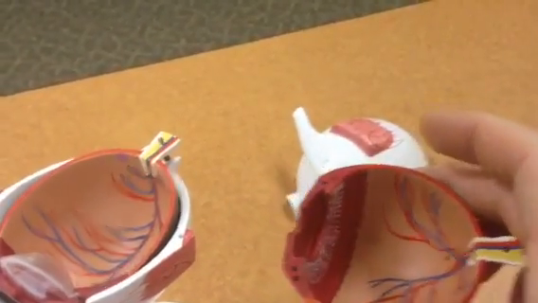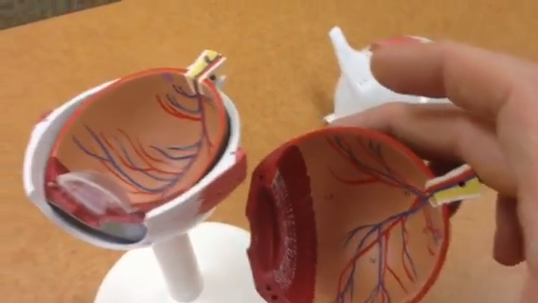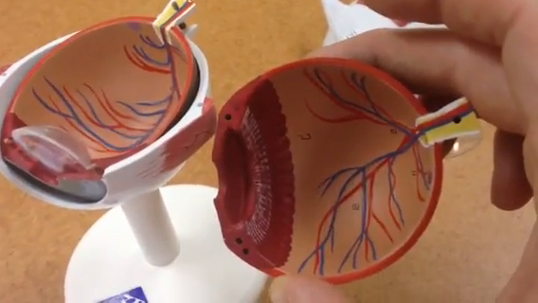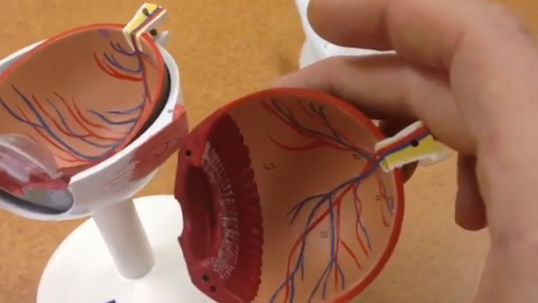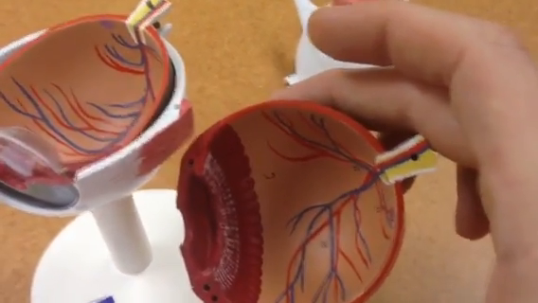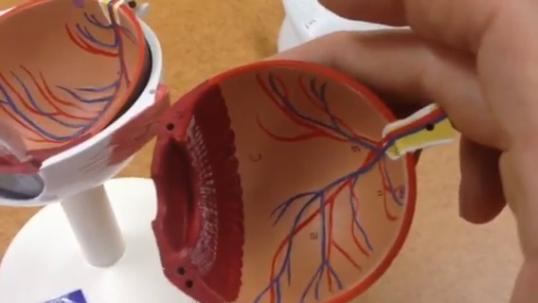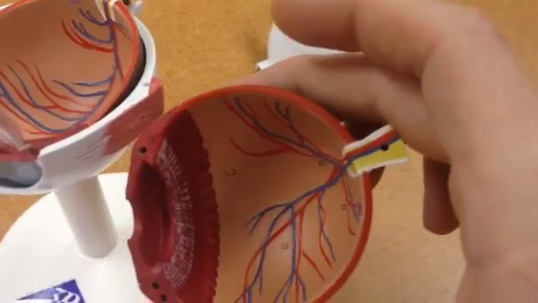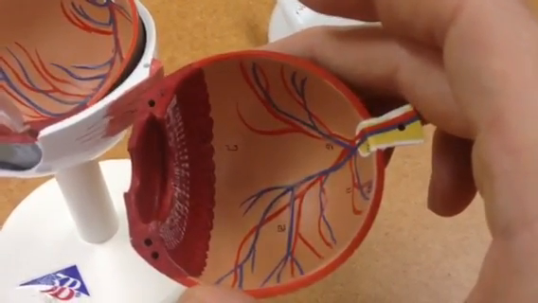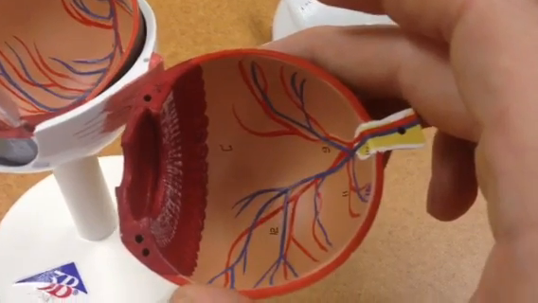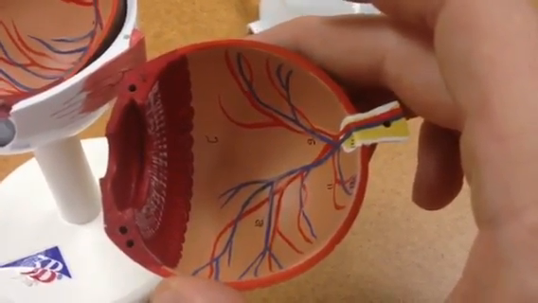And then the innermost layer is the retina. And the retina actually has two layers. You have the pigmented layer of the retina, which has melanin in it, and it will absorb light rays. It will provide vitamin A to the photoreceptors. It will recycle parts of the photoreceptors. It's an important part of the retina. And then you have the neural retina, and that's going to contain the photoreceptors, the bipolar cells, the ganglion cells.